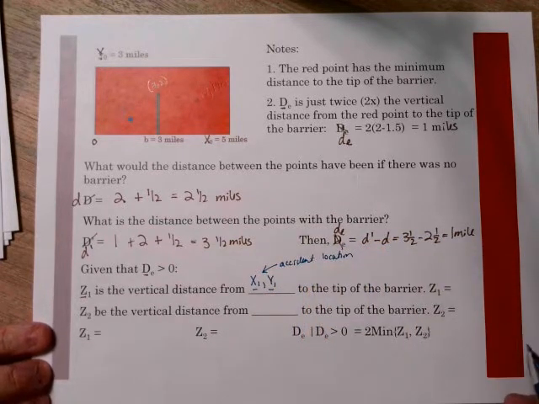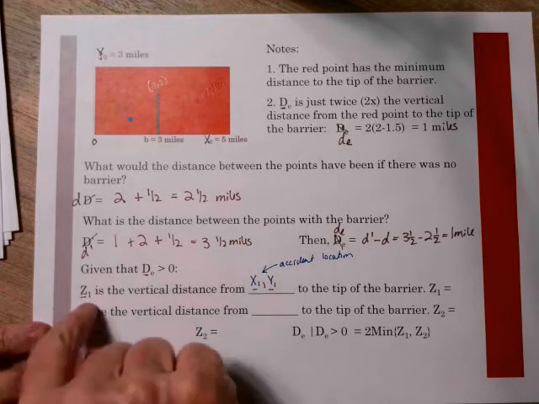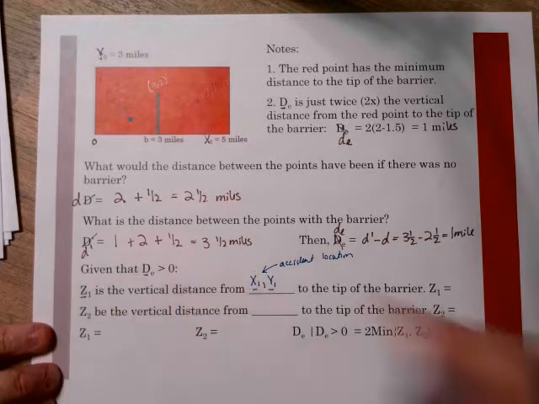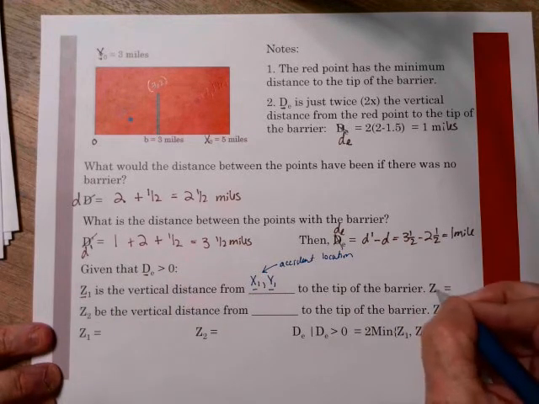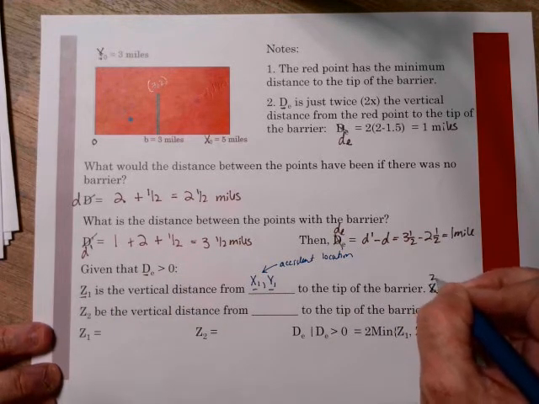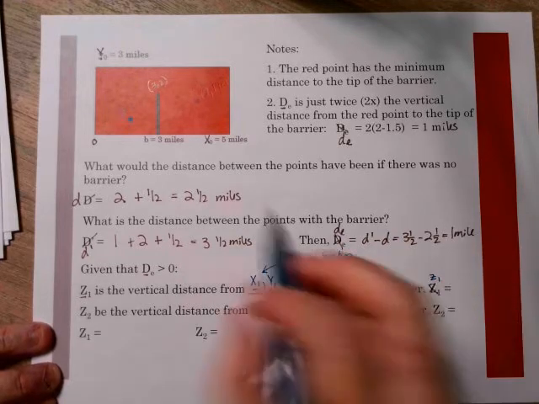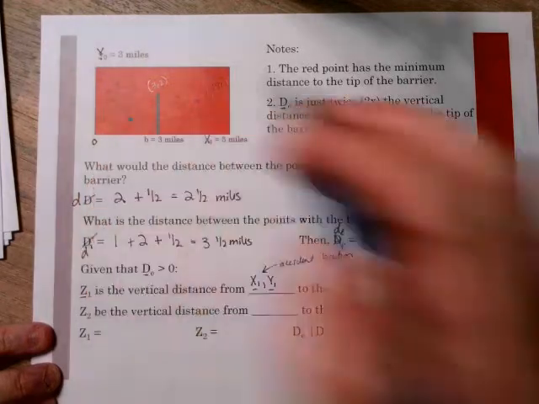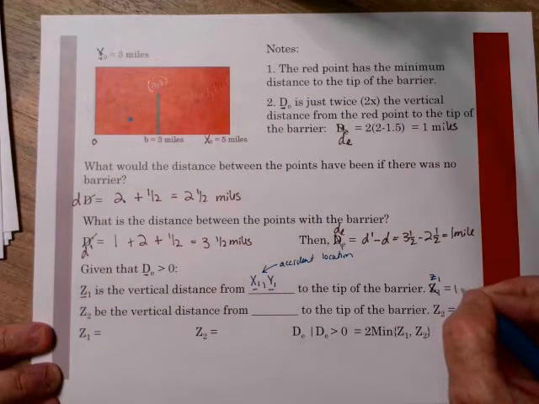For our case here, if I was just looking for the numerical value of this, that would be going from 1 to 2, so that would just be 1 mile that way.